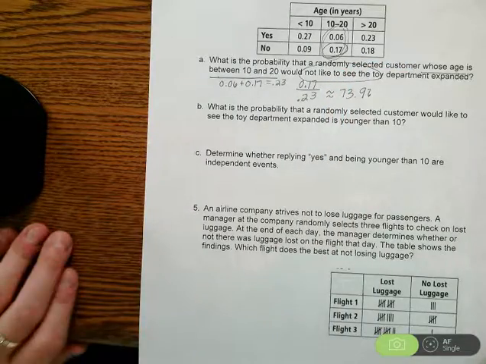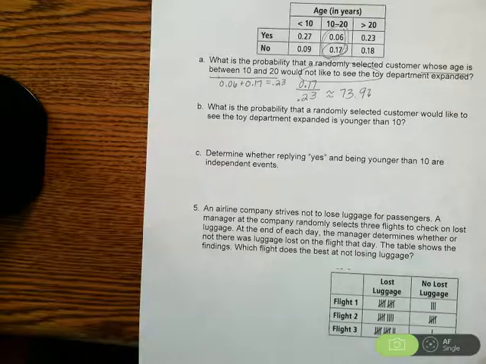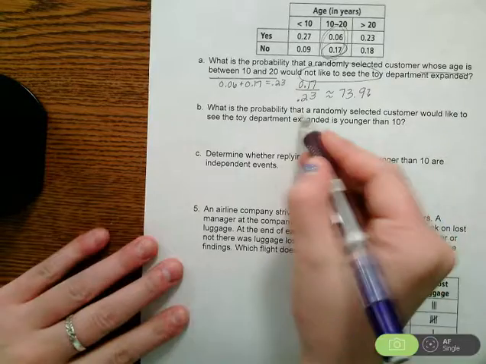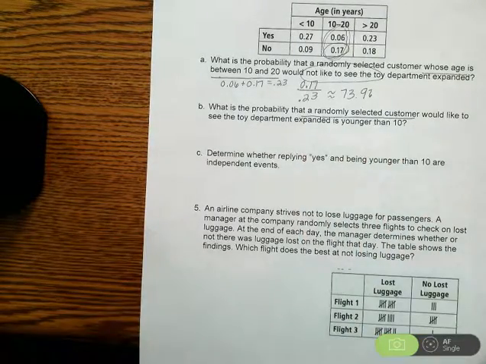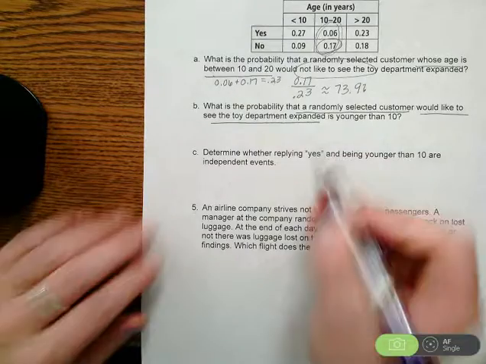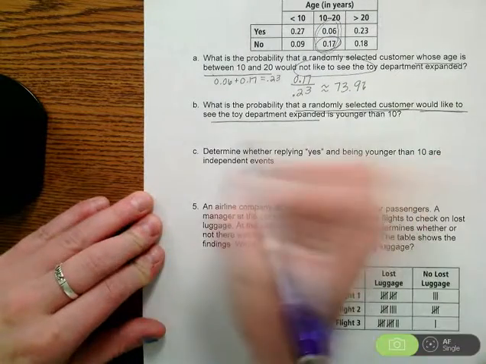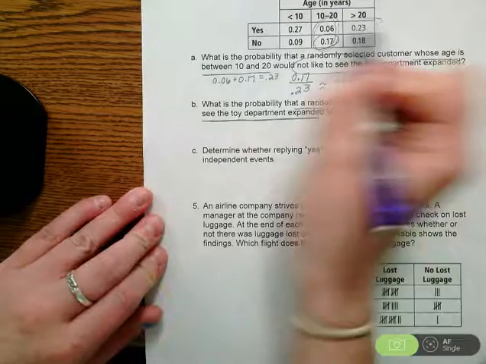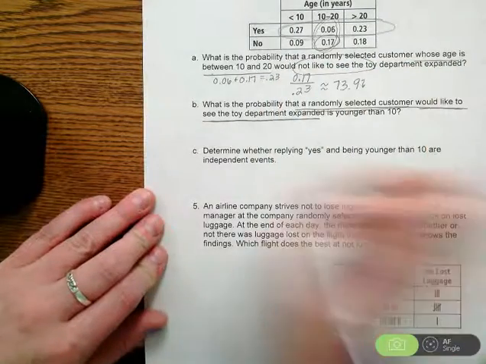Okay, so that means that if you were in between the ages of 10 and 20, there's a 73.9% chance that you said no. Part B says, what's the probability that a randomly selected customer, so any age whatsoever, who would like to see the toy department expand. So any age, but would like to see it expand. So that's all of the yeses. The only people we care about are the yeses.